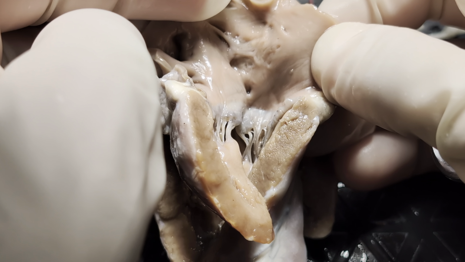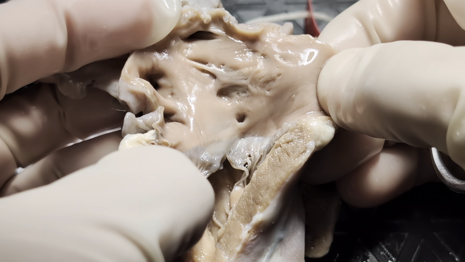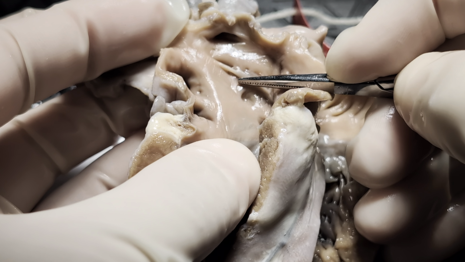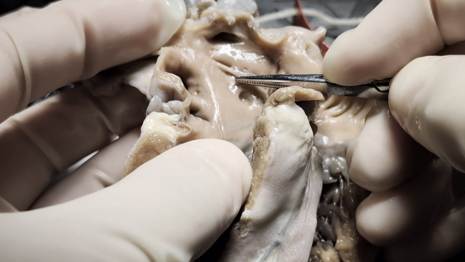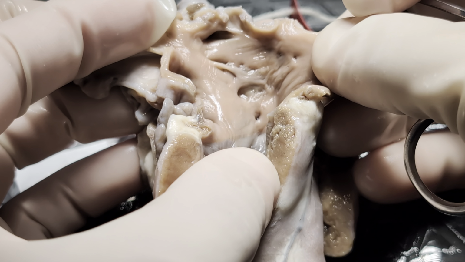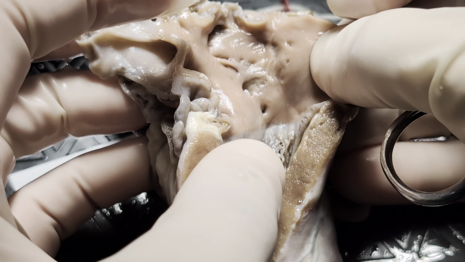Now we find the left-sided atrium here. It does have a smooth vestibule. We can see the horns of the oval fossa. We see that the oval fossa is intact, as we had seen before from the right side. So in fact, a morphologic left atrium.